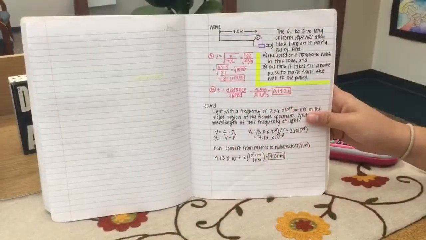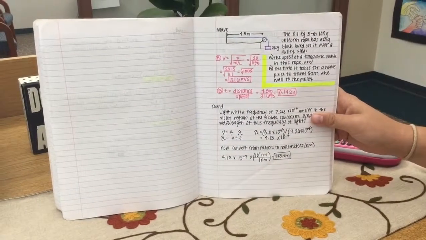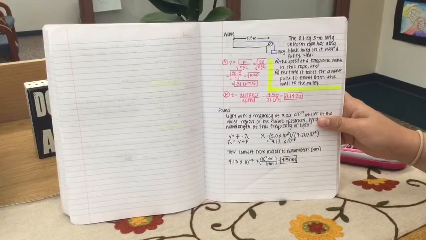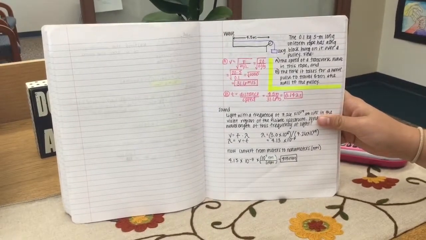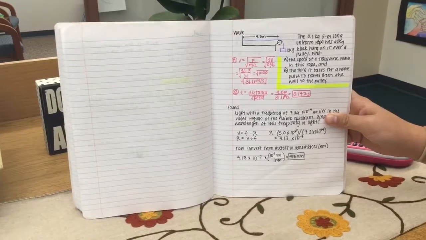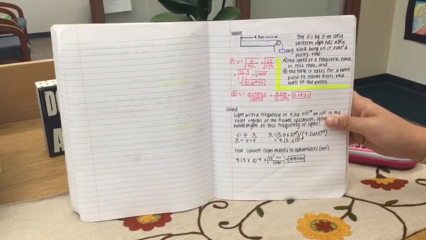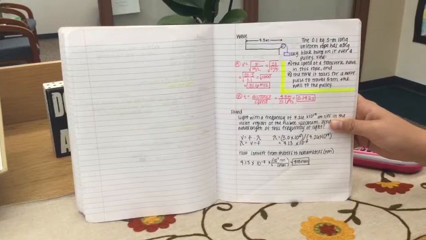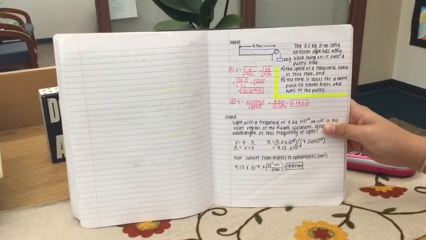The 0.1 kilogram, 5 meter long uniform rope has a 2 kilogram block hung off it over a pulley. So what we want to find is the speed of a transverse wave in this rope and the time it takes for a wave pulse to travel from the wall to the pulley.